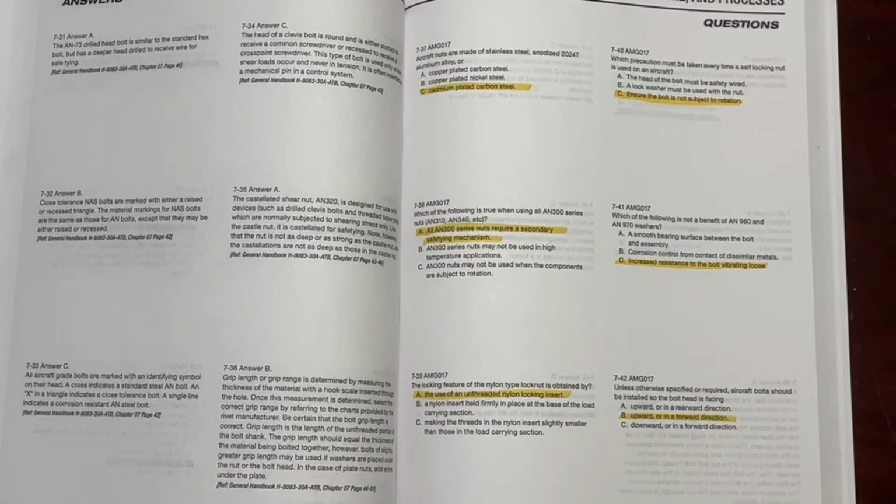Question 737. Aircraft nuts are made of stainless steel, anodized 2024T aluminum alloy, or A, copper plated carbon steel, B, copper plated nickel steel, or C, cadmium plated carbon steel. The correct answer is C, cadmium plated carbon steel.